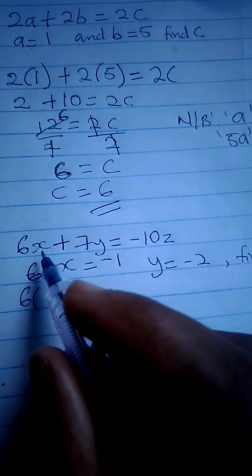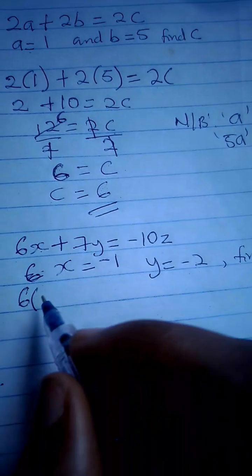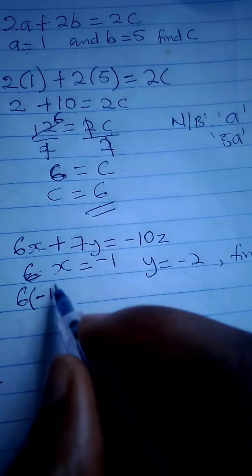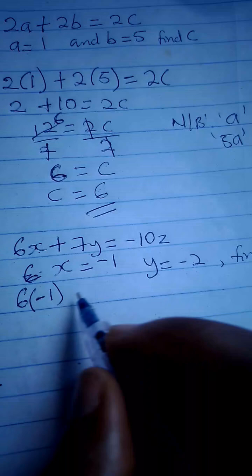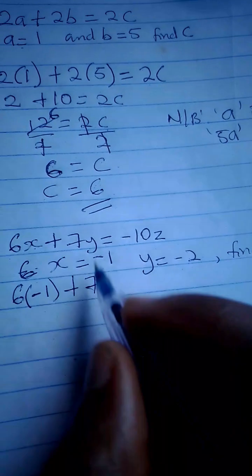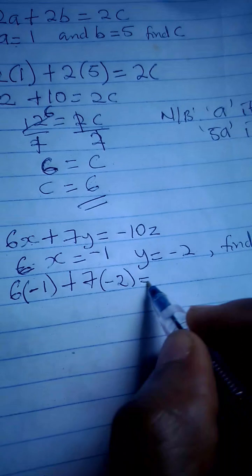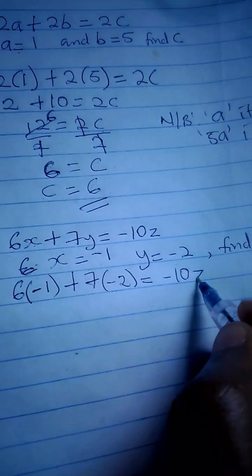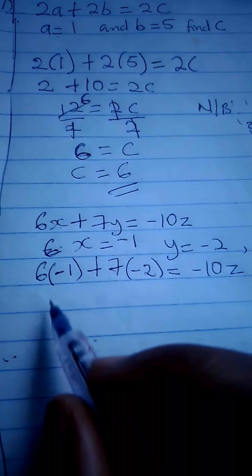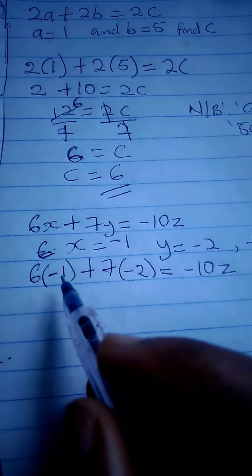Okay, so we have minus 1 plus 7, what's y? Minus 2, so we're going to bracket that there. Minus 2 is equal to minus 10z. So what do we do? 6 times minus 1.